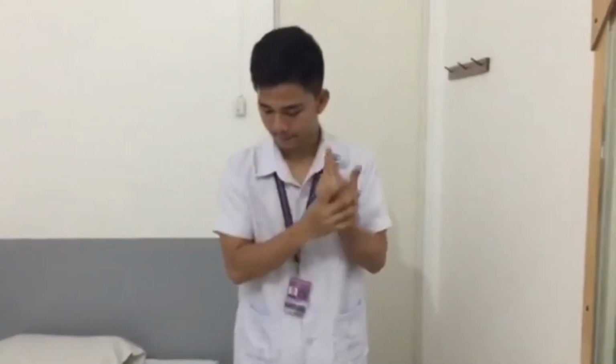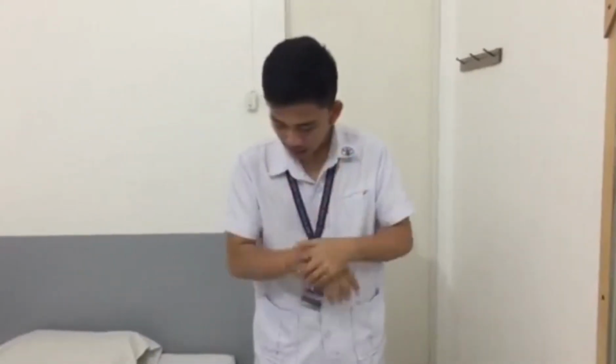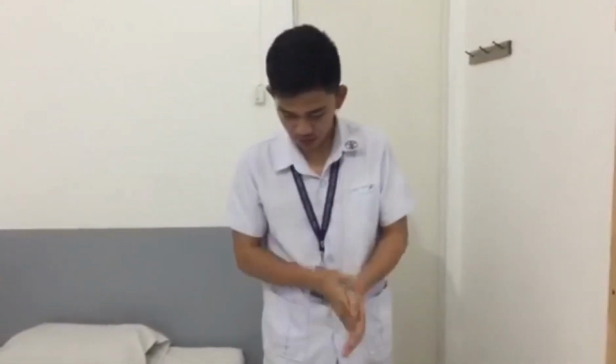So now, first, I will be performing hand hygiene because it saves time and reduces the chance of error. And now, I will prepare the medication vial for the drug withdrawal.